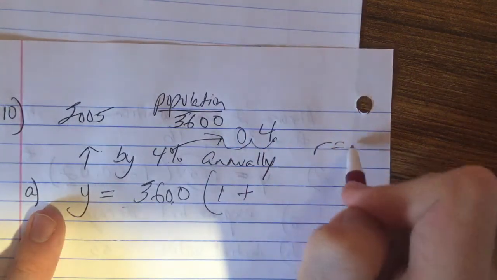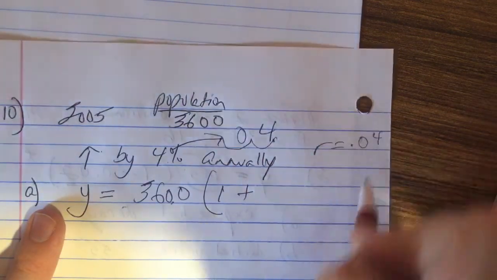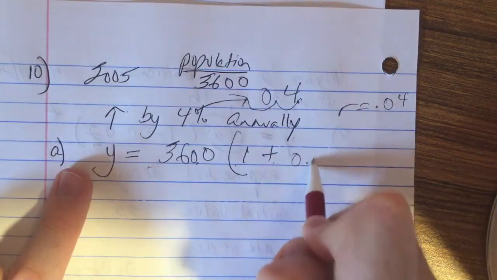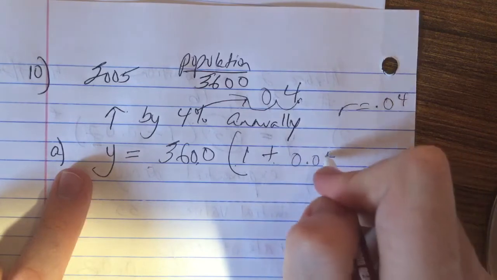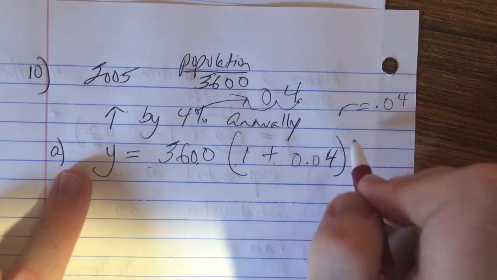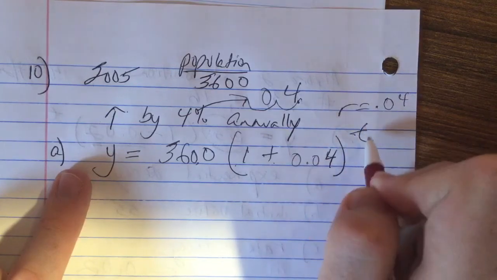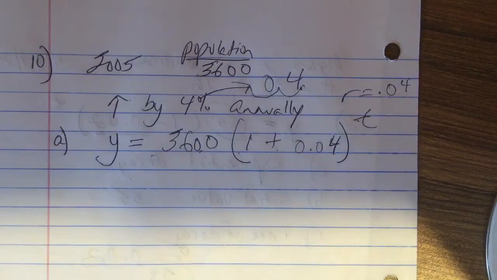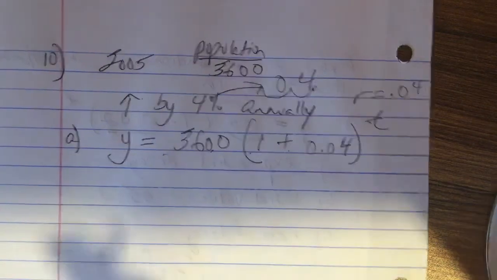So the r value is going to be 0.04. So we're going to be taking the 1 and adding 0.04 to that. And we raise it to the t power, or you could put x, and that would represent the number of years.